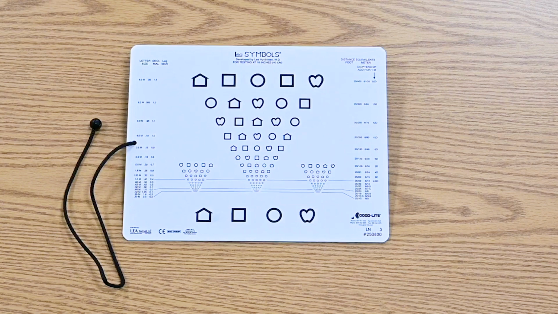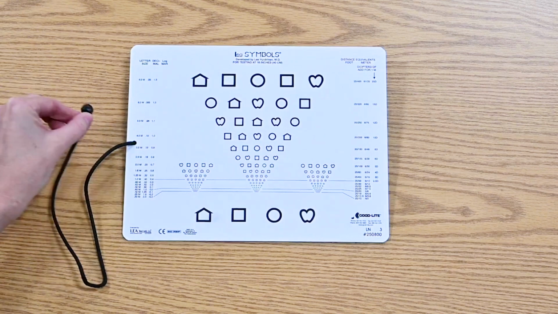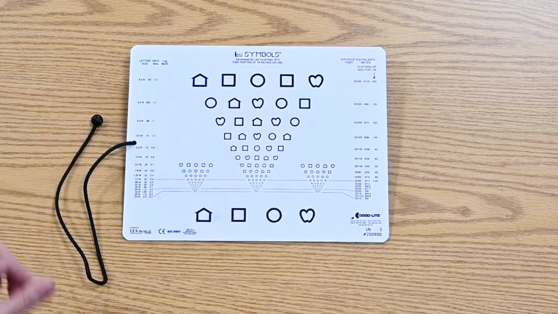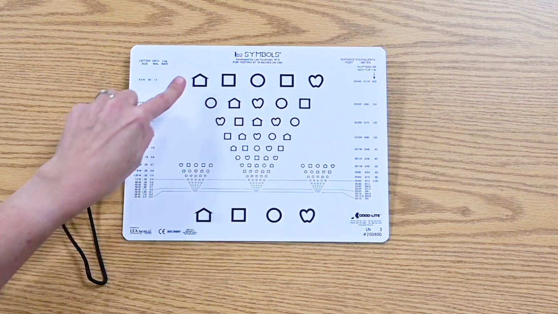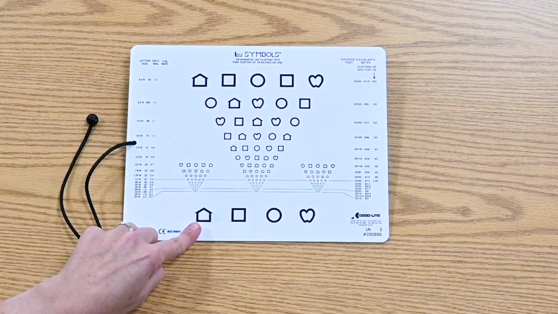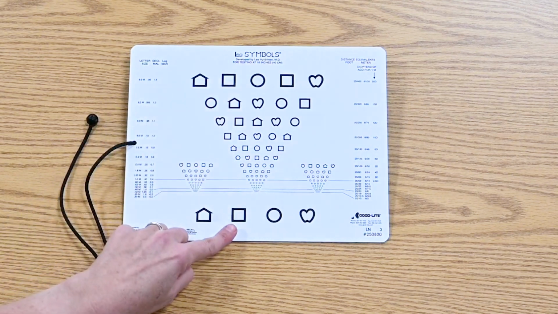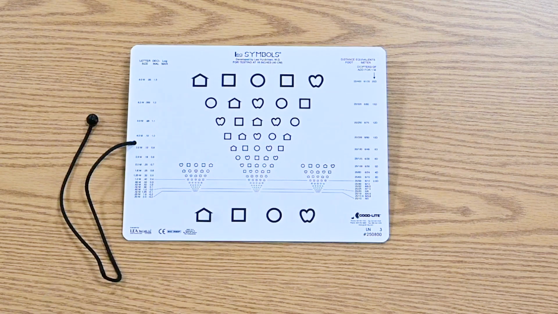The testing distance for this test is 16 inches, and there is a string attached to help you monitor the correct distance. Have the child point to the symbol that corresponds to the shape on the near chart. Start by having the child use both eyes.